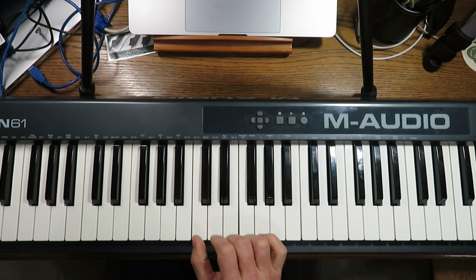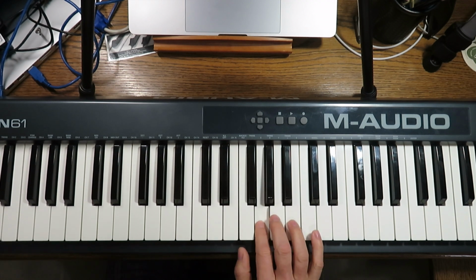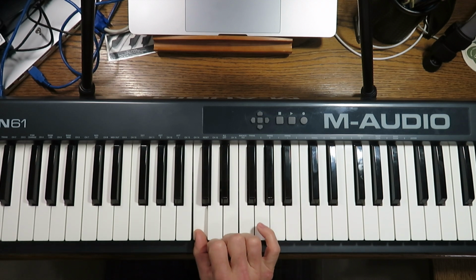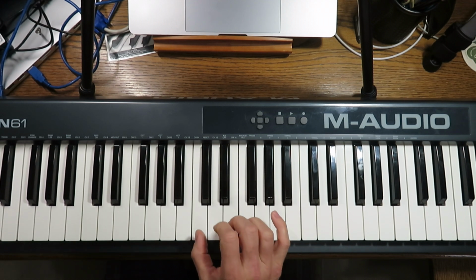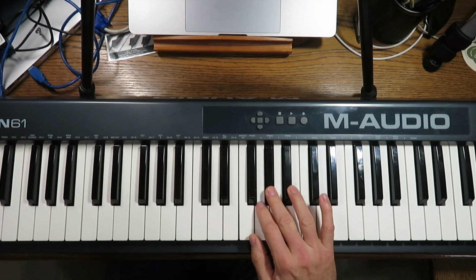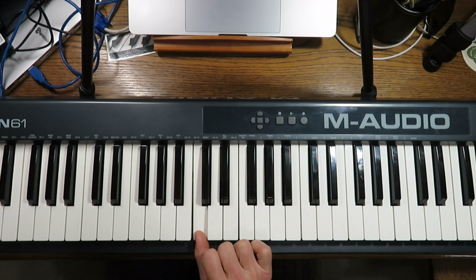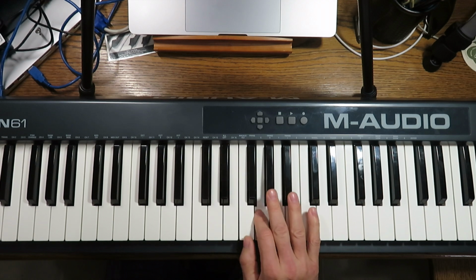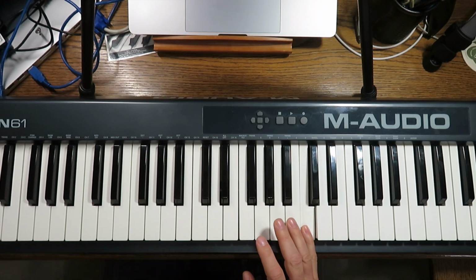C major, no sharps or flats. C minor, same tonic, has 3 flats. So same tonic, different key signatures. Those are parallel.